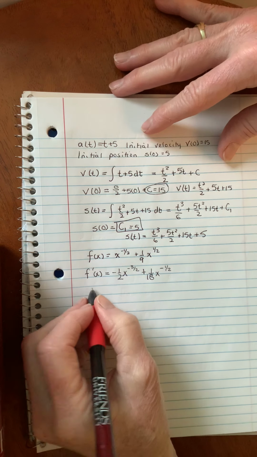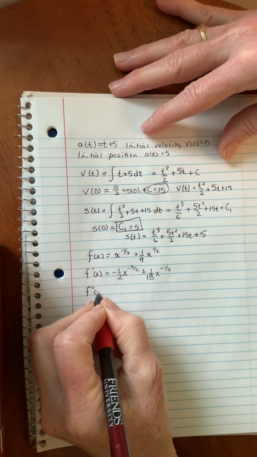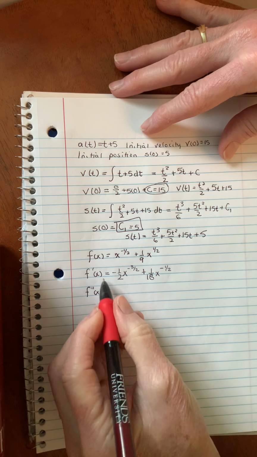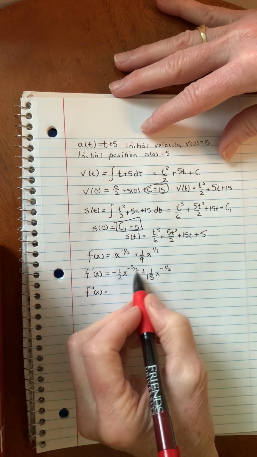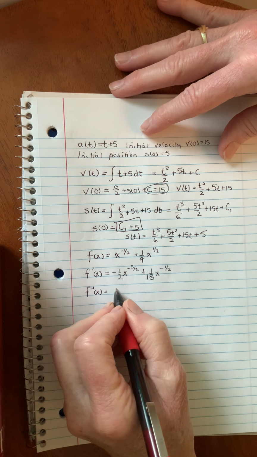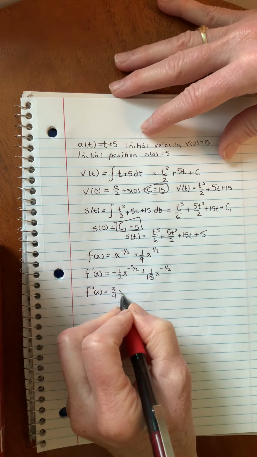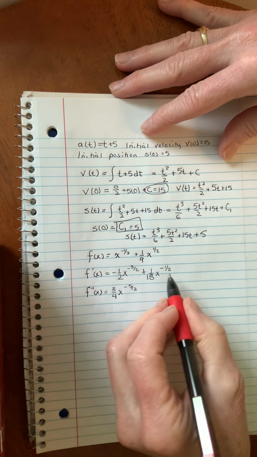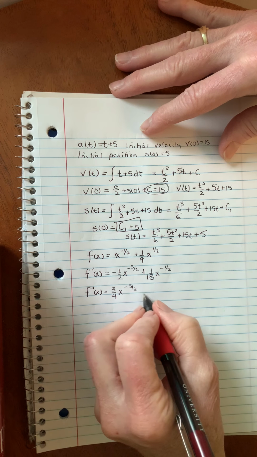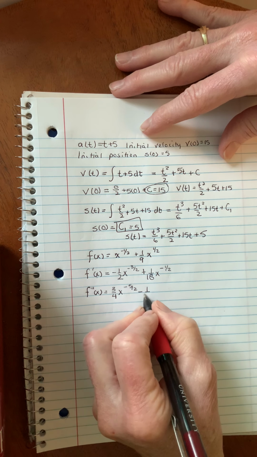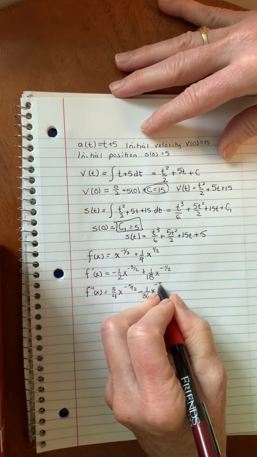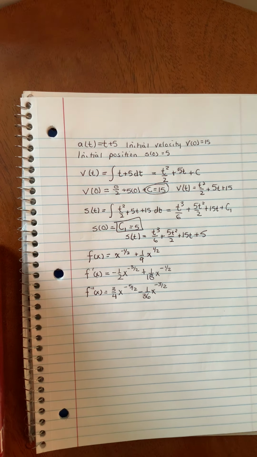Now, second derivative. There's really no shortcut. I have to find the first derivative first. So derivative of the first derivative is the second derivative. We take minus 3/2 times minus 1/2. That's positive 3/4. X to the lower the power 1, so we've got minus 5/2. Then we've got minus a half times 1/18, so that's minus 1/36. X, lower the power 1, minus 3/2. So there's the second derivative.